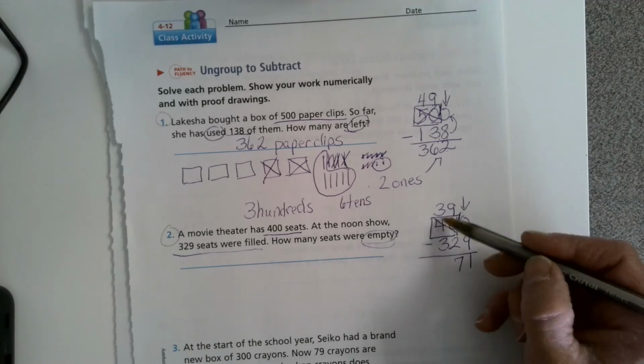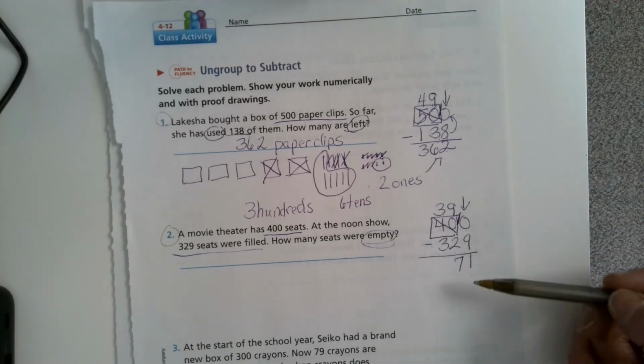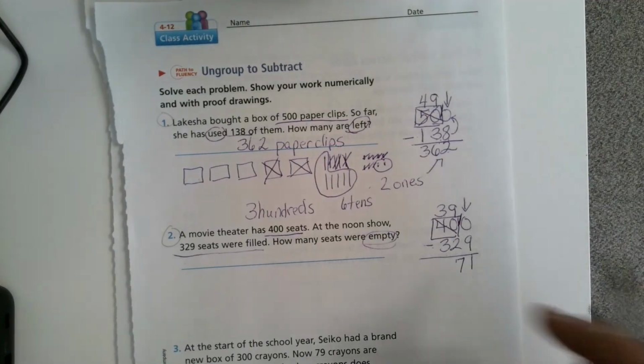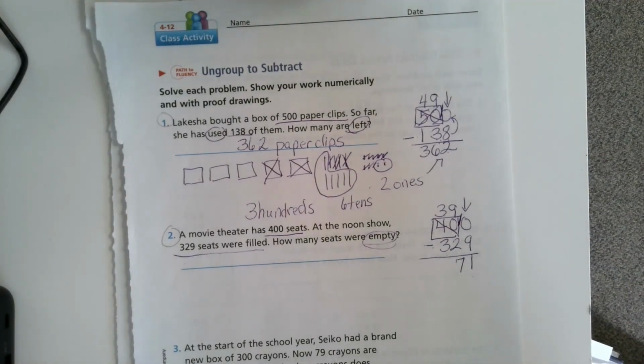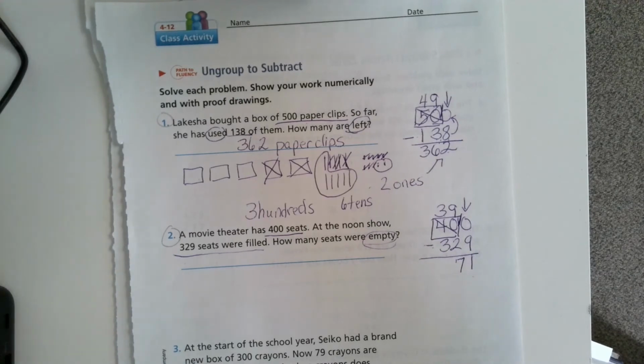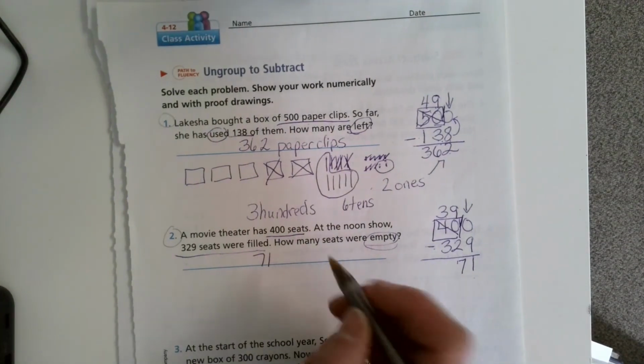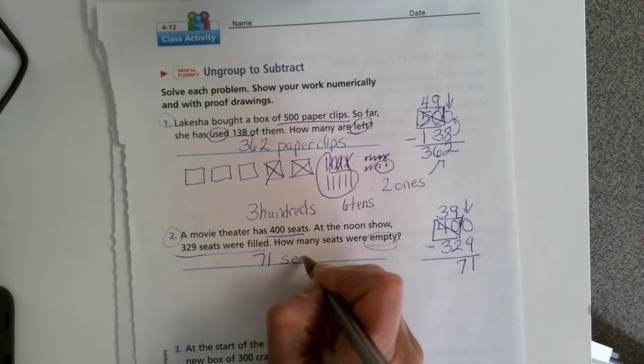7. And 3 minus 3 is nothing, but I'm not going to write a 0 there, because when have you ever written the number 71 with a 0 in front? You just wouldn't do that. Okay, I also want to make sure I label my answer. That would be 71 seats that are empty.